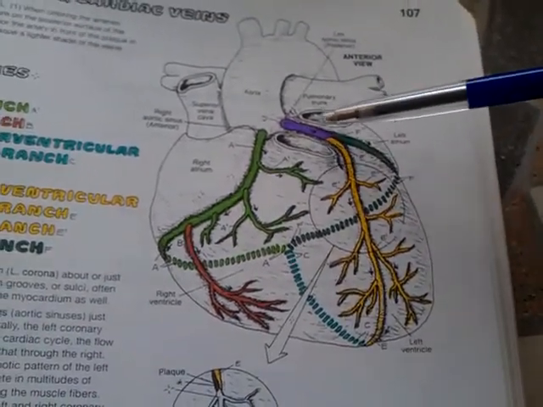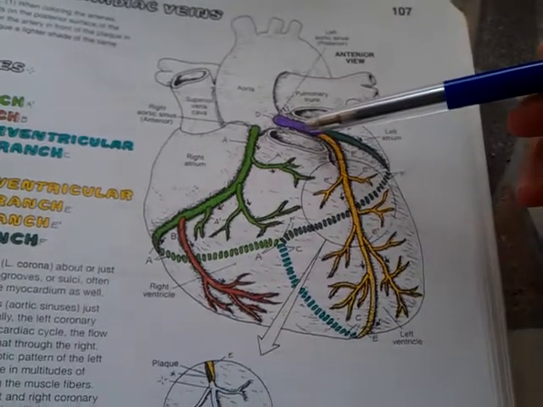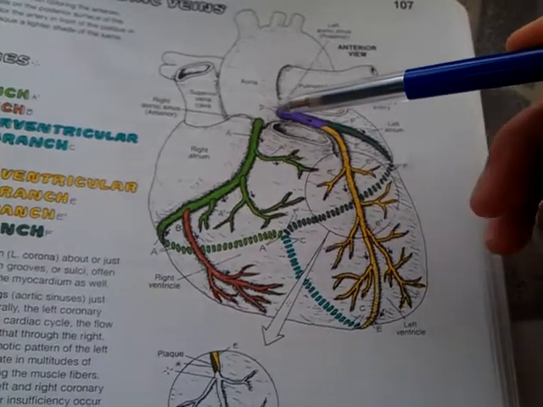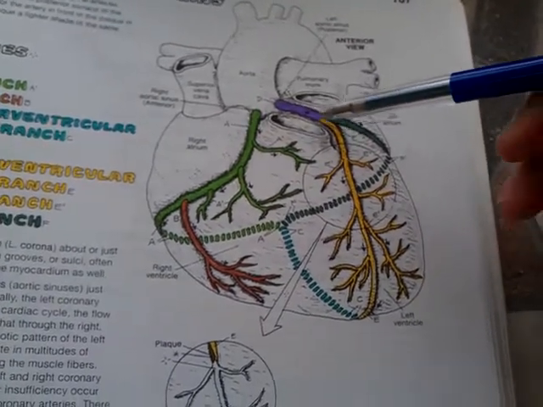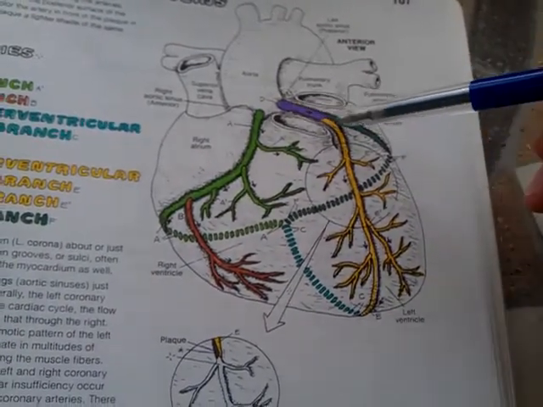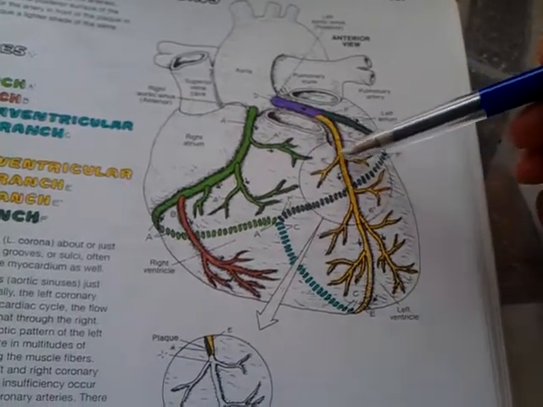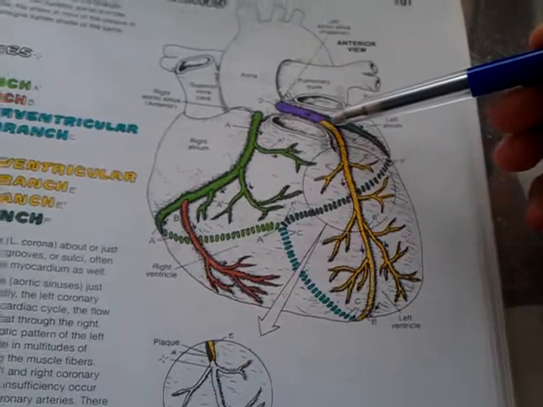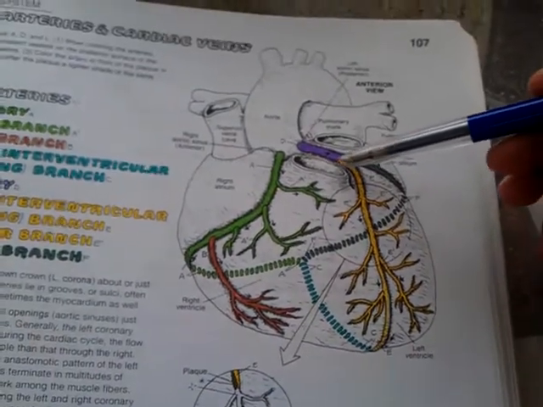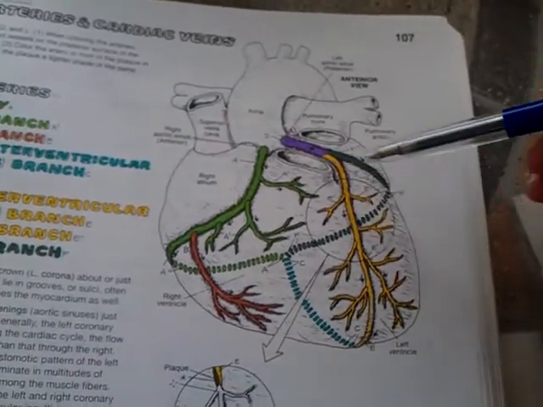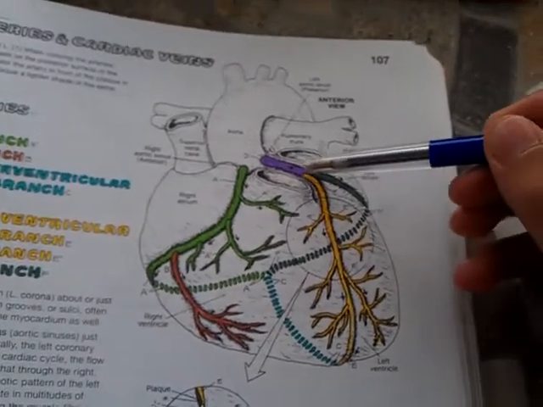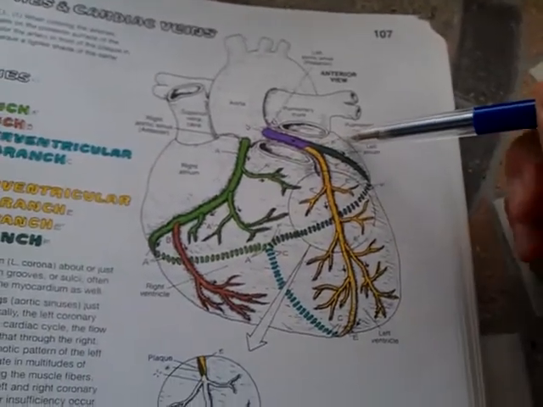Start with the left coronary artery, which arises from the left aortic sinus. It occupies the left part of the coronary sulcus and divides into the anterior interventricular branch, circumflex branch, also has a marginal branch around here, and an atrial branch to the left atrium.